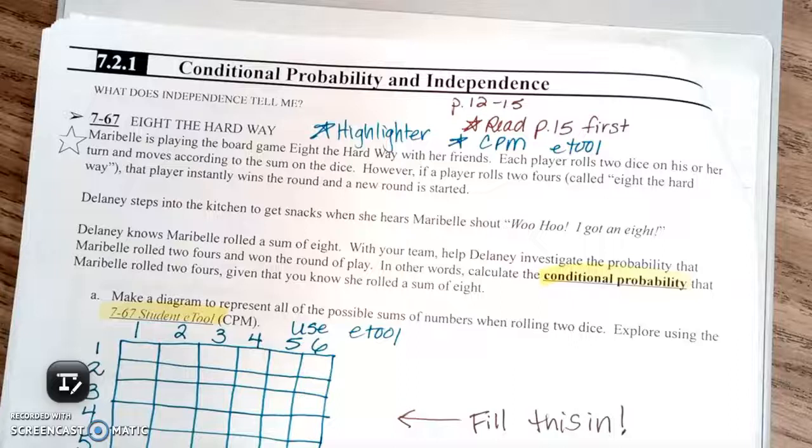Conditional probability and independence. What does independence tell me? Question number 67 says 8 the hard way. Maribel is playing the board game 8 the hard way with her friends. Each player rolls 2 dice on his or her turn and moves according to the sum of the dice.